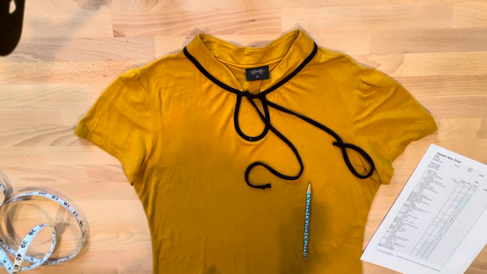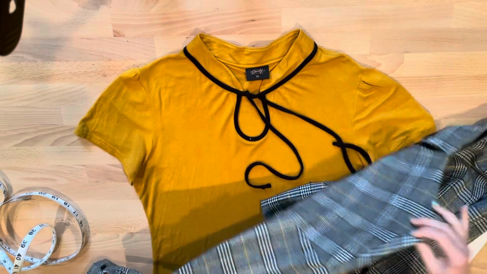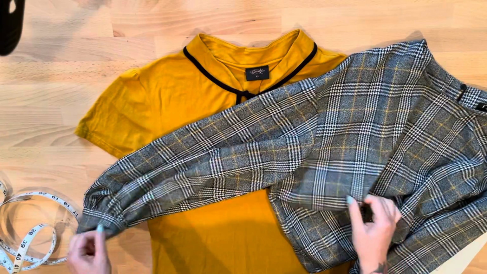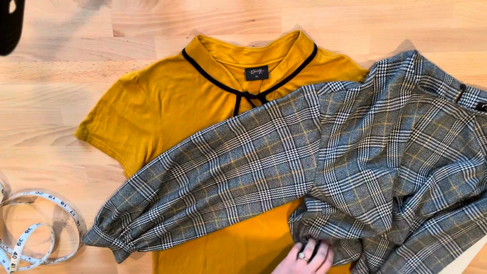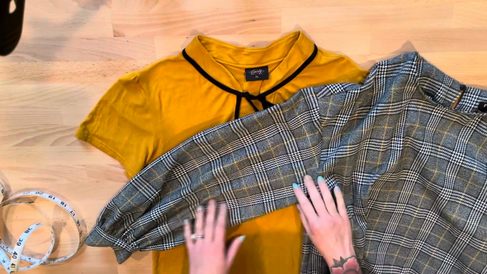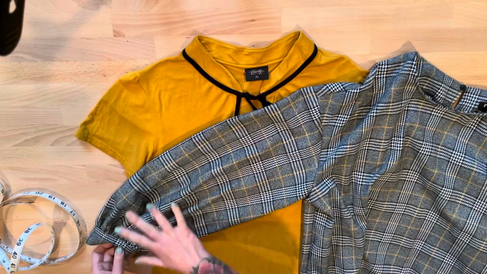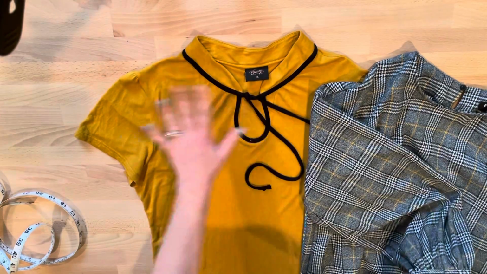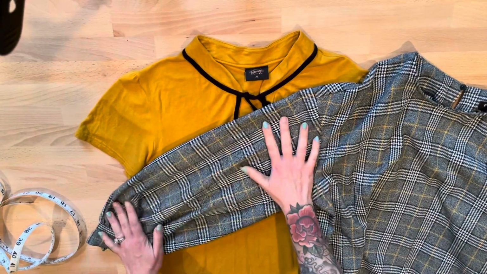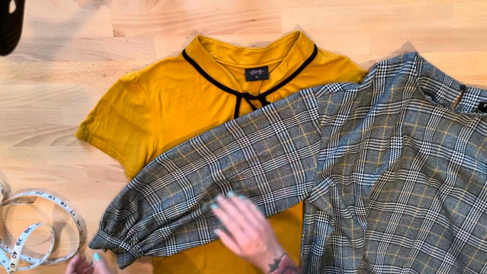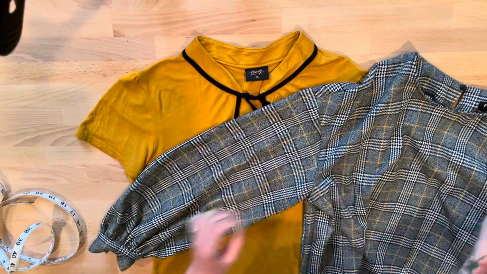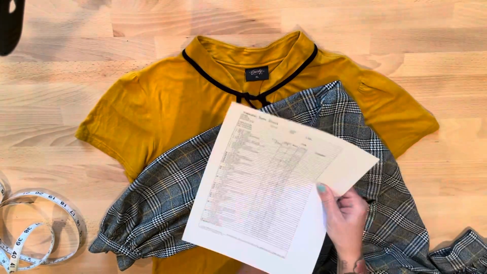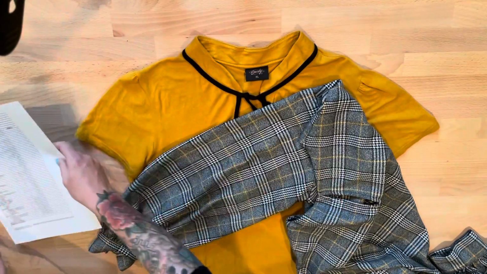So one thing we can do is investigate maybe our own closet and see if we have something similar. So I have this shirt here that has this puffy sleeve, exactly the look that I want to add to this shirt to revamp this shirt. So what I could do is use this shirt and take measurements from this shirt and add it to my spec sheet.